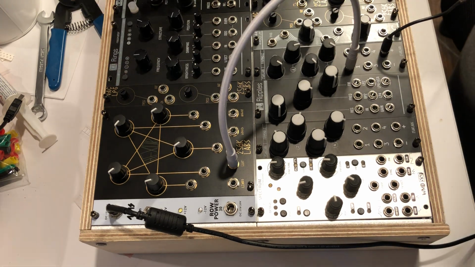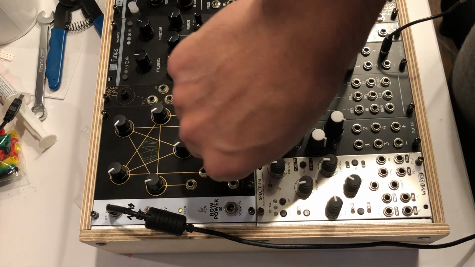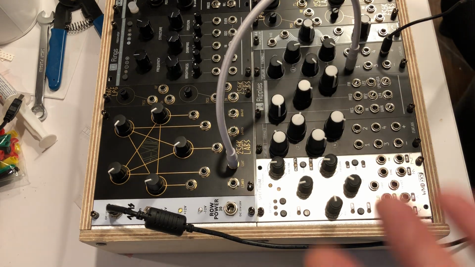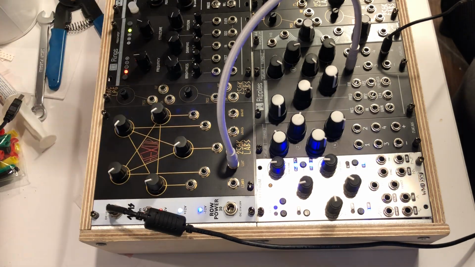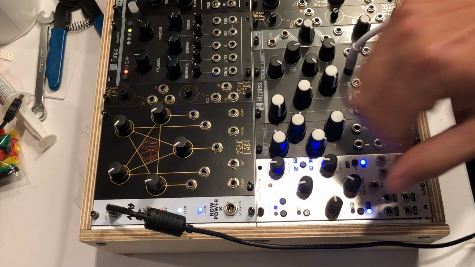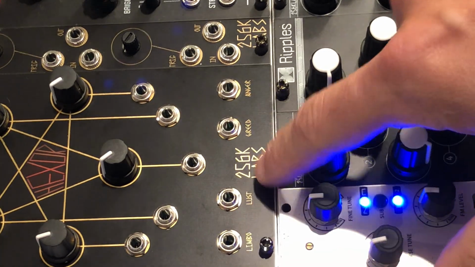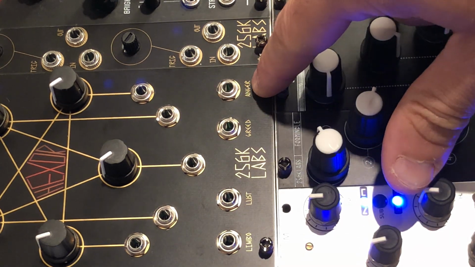So let me just give you a quick brief walkthrough of how the outputs sound and what kind of things you can have happen with it. So let's turn it on. If you look here closely, I don't know if you can see that, we have 4 different outputs. We have limbo, lust, greed, and anger.